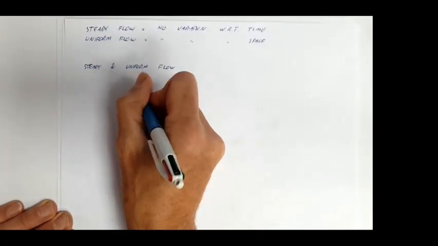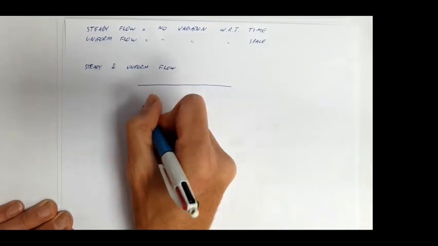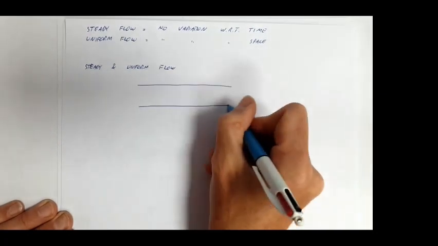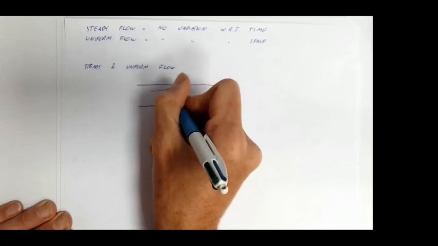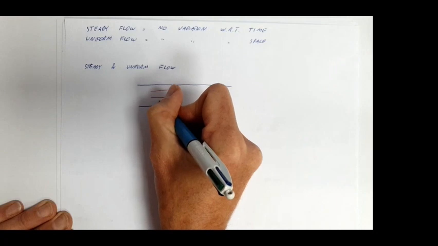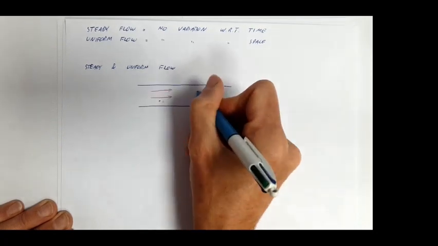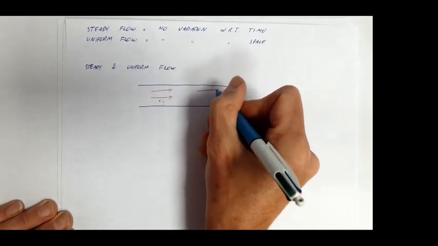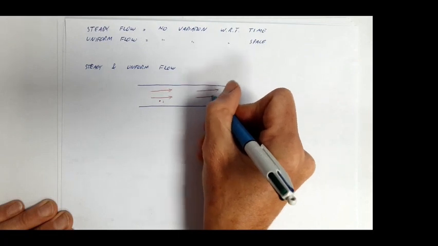As an example, let's consider a pipe with fluid flowing through it. Let's call this position 1 and this position 2.